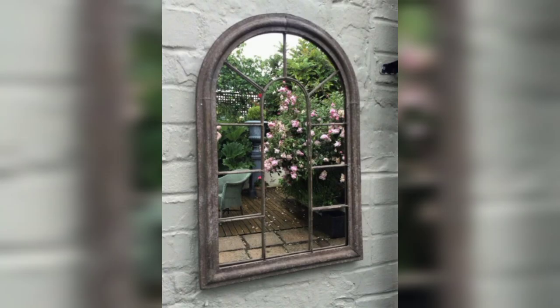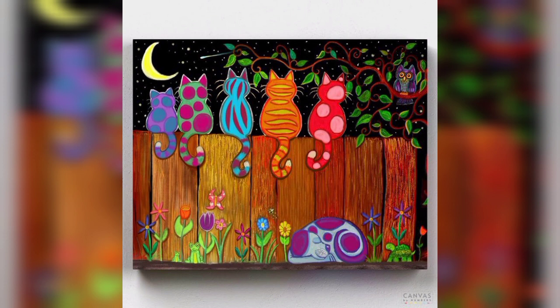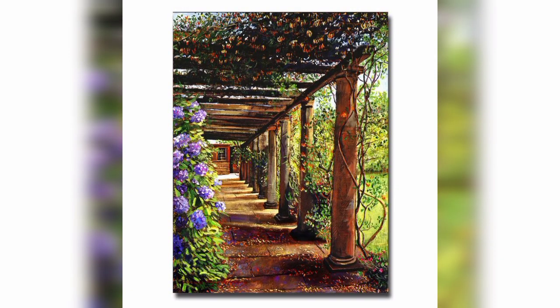Today, my topic is garden decor ideas: how to decorate your garden. Number one, decorating a garden is a creative, enjoyable process. Here are some steps to help you decorate your garden. Number one is plan and design.